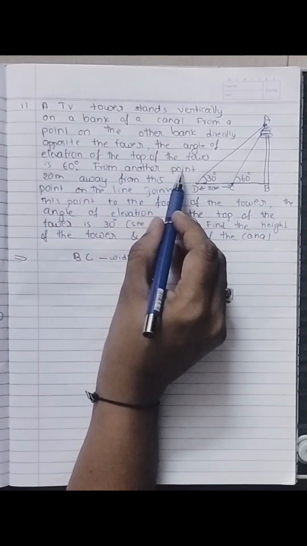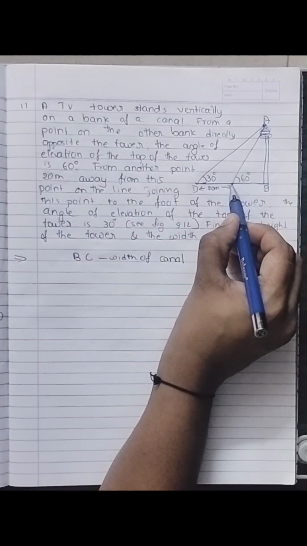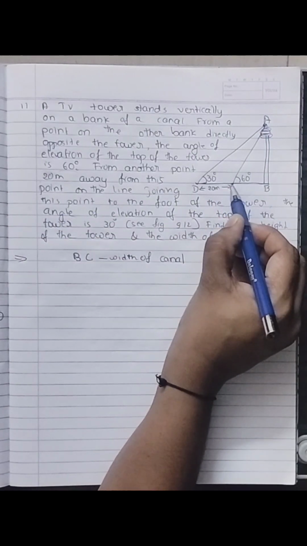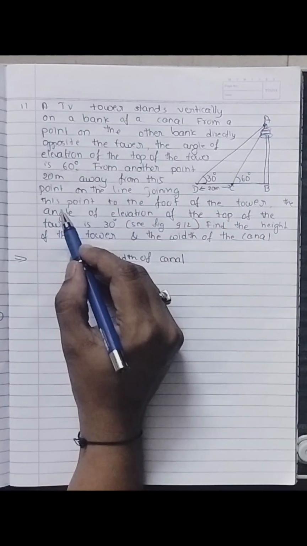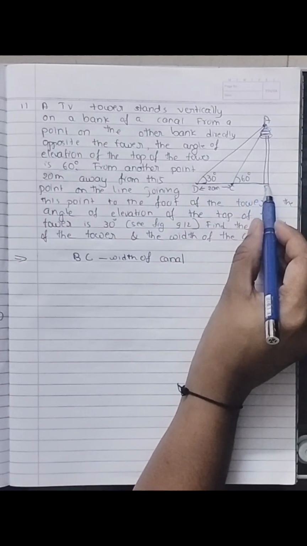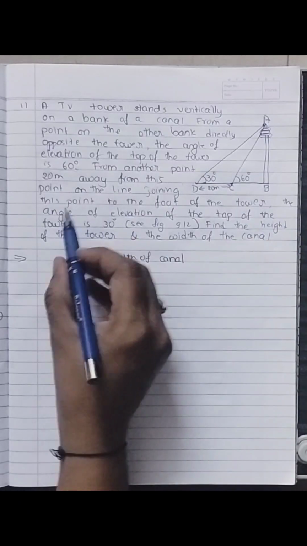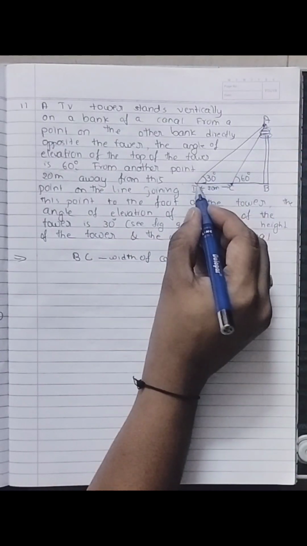Next, from another point 20 meter away from this point. So another point which is 20 meter away from the previously considered point, that's point C, where it lies on the line joining this point to the foot of the tower, means same line. If you are taking BD, so C also should lie in the same line. So the angle of elevation of the top of the tower is 30 degree to the new point.